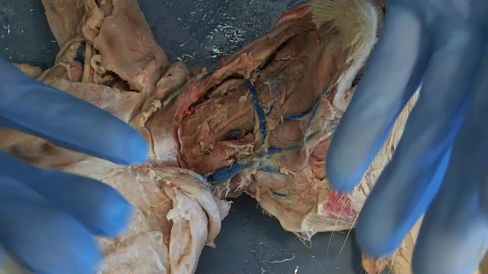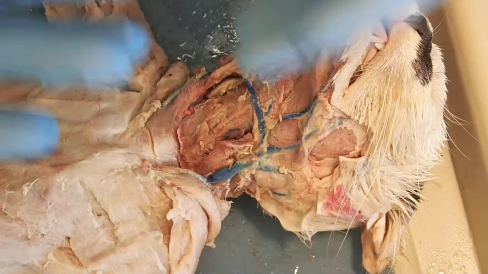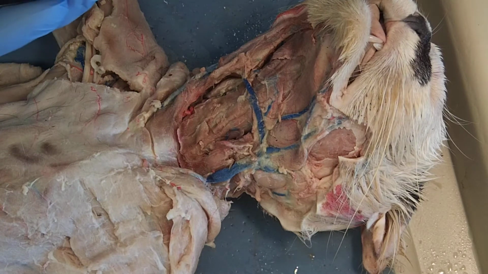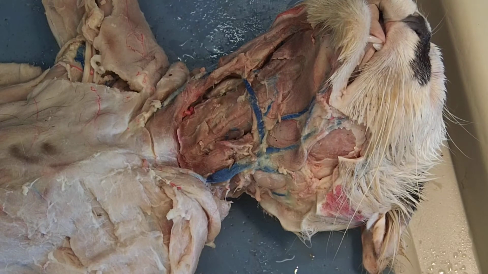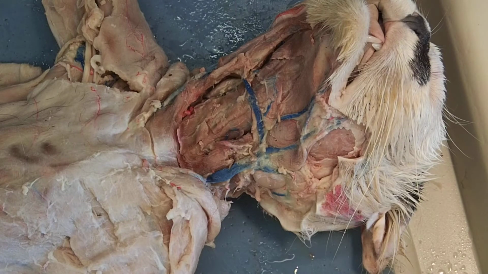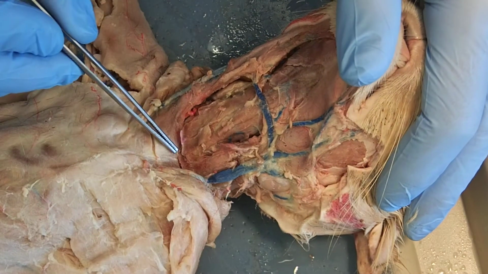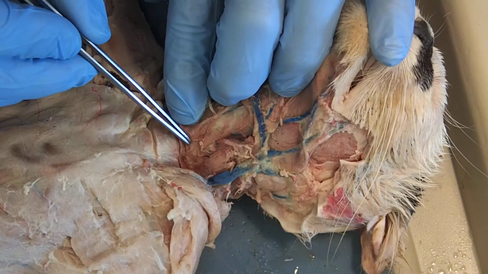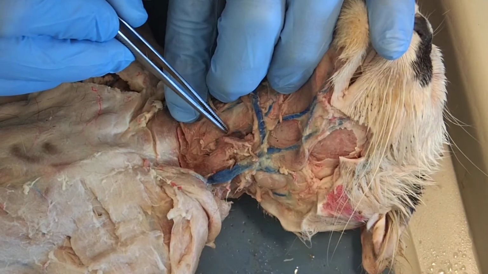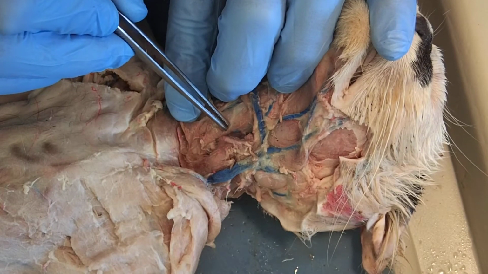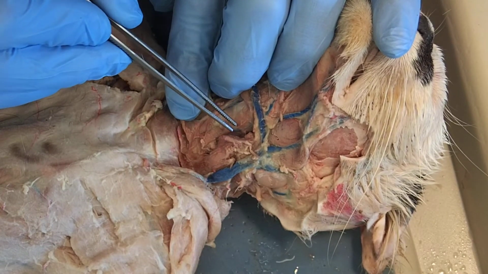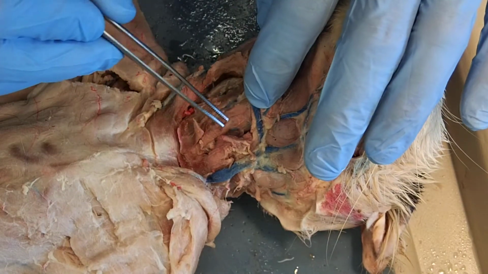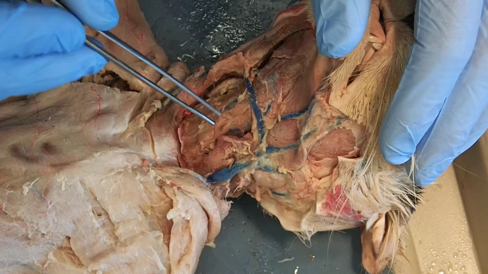The names are exactly where they are. If you can remember where the thyroid gland, where the hyoid bone is, and where the sternum is, all of these make sense. I have my sternohyoid running from the sternum to the hyoid. Below that, I have a muscle running from the sternum to the thyroid, sternothyroid. And then running from the thyroid up to the hyoid, I have the thyrohyoid. This all makes sense. That's great when things are that easy, right?